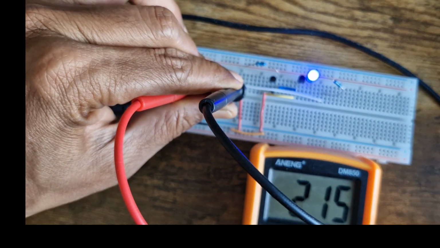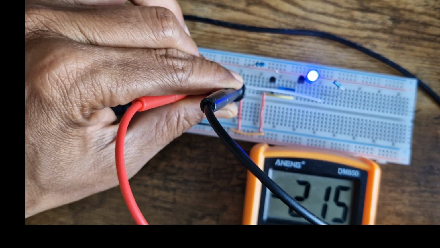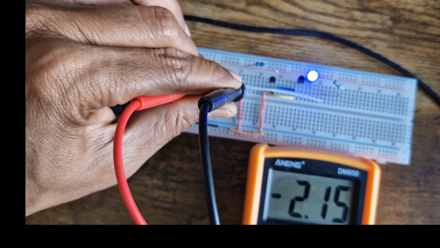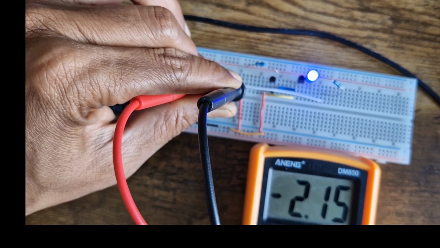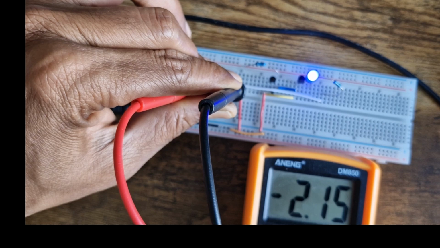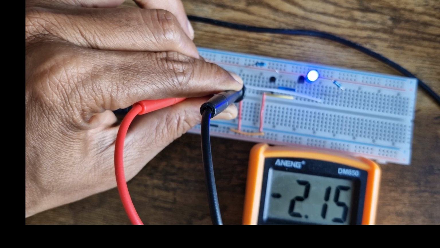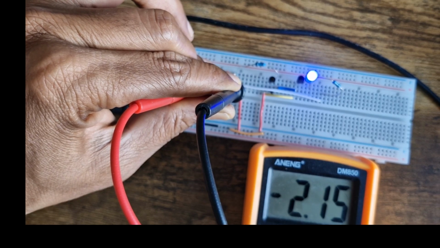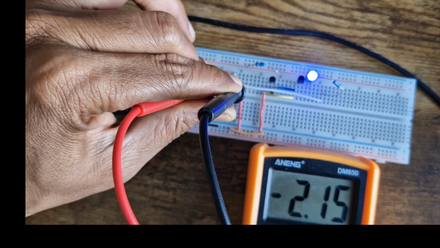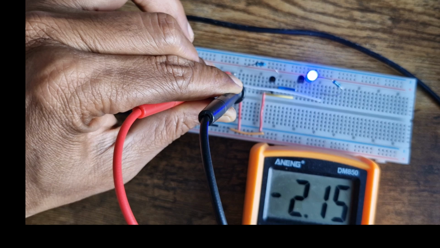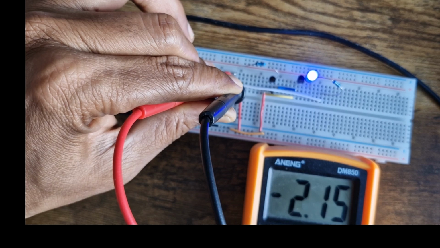What I see here is that the circuit gets closed because I have inserted an ammeter, and exactly the current value is 2.15 milliampere, what we predicted in theory. The negative sign indicates that I have to reverse the lead of the multimeter, because the red probe is connected to the resistor end, and the black probe is connected to the plus pin of the 5 volt.